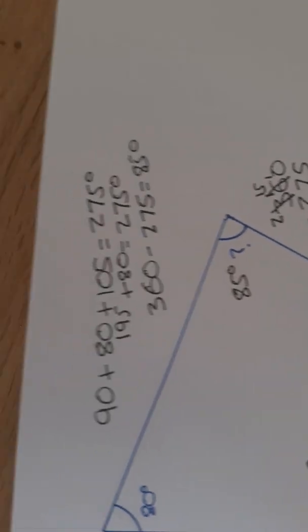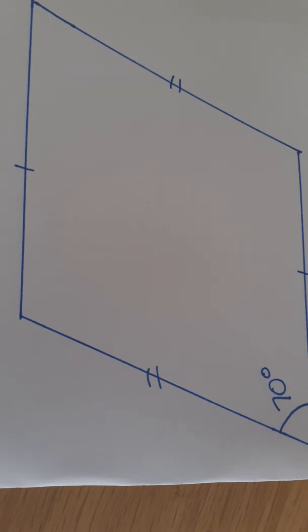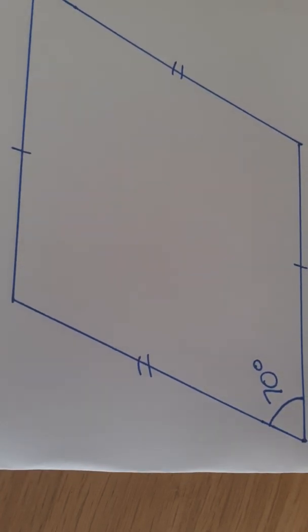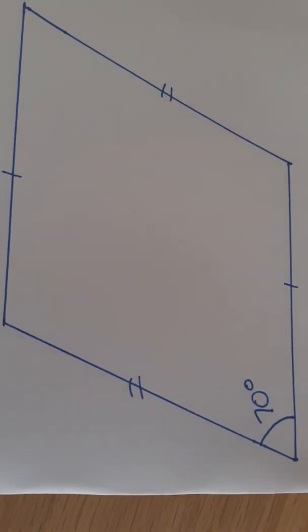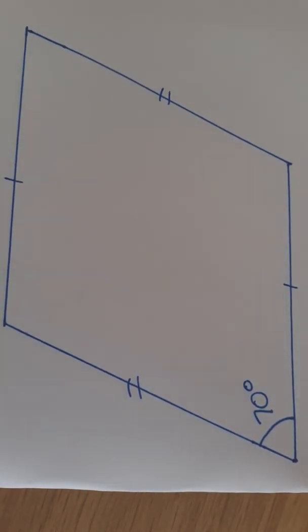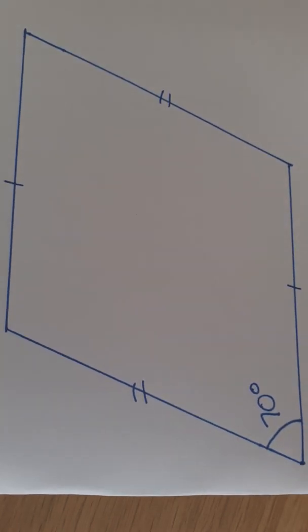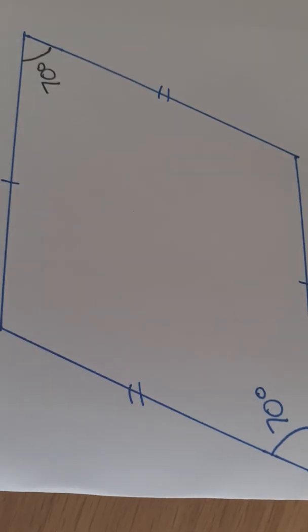Next, if we look at our next shape, we can see this time that I have some parallel lines here that are going to help me. I only have one angle identified, so this may seem a bit confusing about how we're going to solve this problem. However, as I said earlier, parallel lines can be extremely important. The fact that these lines are parallel tells me that these angles are opposite, and opposite angles are always the same. Therefore, I know that this angle is 70 degrees.